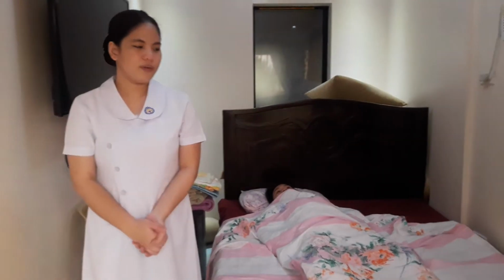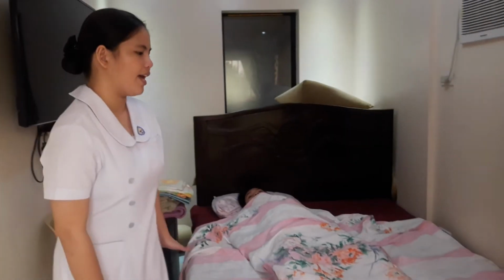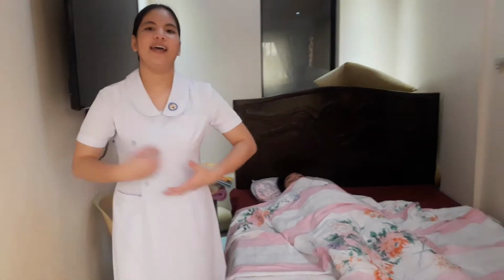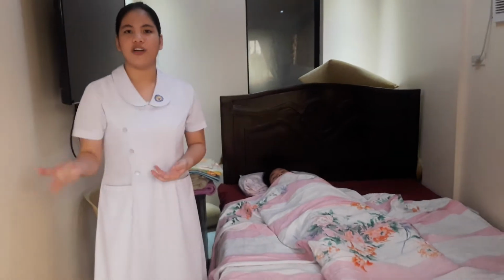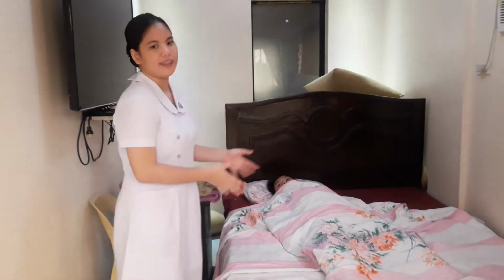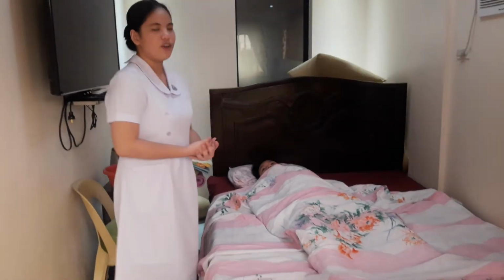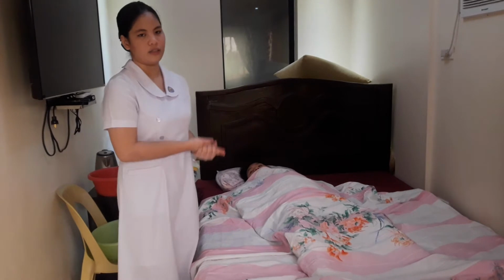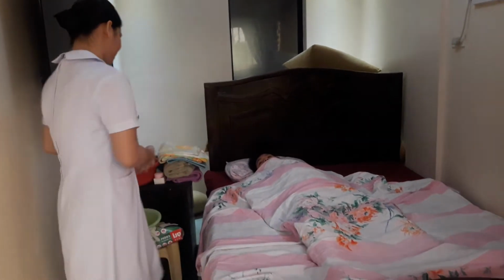After that, we will raise the bed into a comfortable working position and raise the side rails. And then we will invite a family member or a guardian if desired by the client. And after that, we will offer bedpan or urinals if the client wants. And now we will wash our hands and put our gloves on.